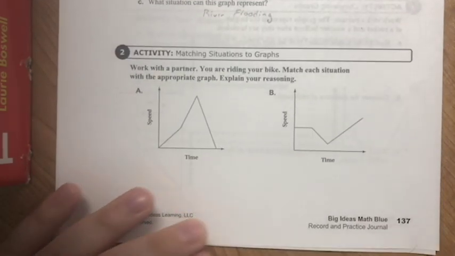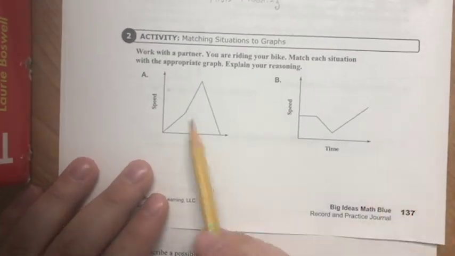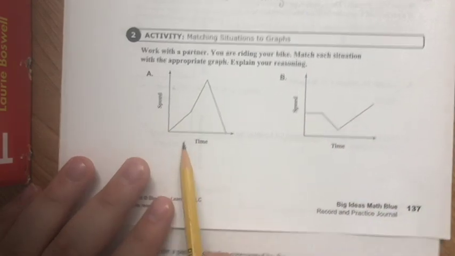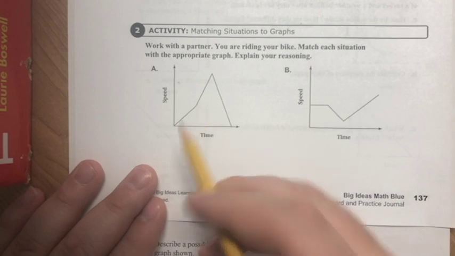All right, so let's look at number 2. I have a series of different things here, and I'm going to have to flip back and forth. I have speed and time. Notice that all of them. So in this particular one, I have an increase of speed.